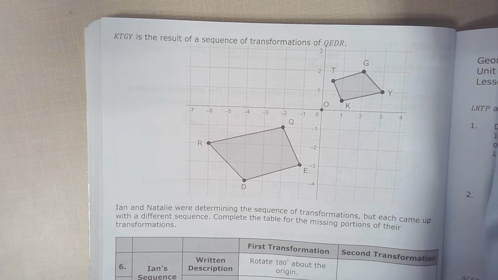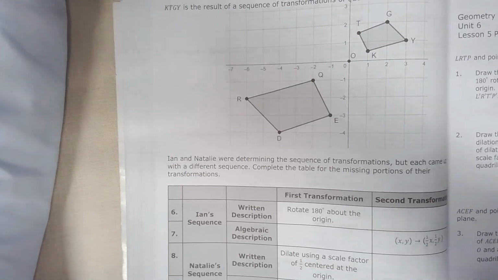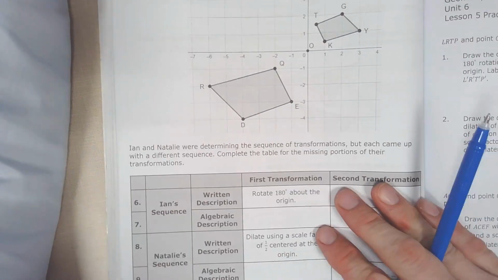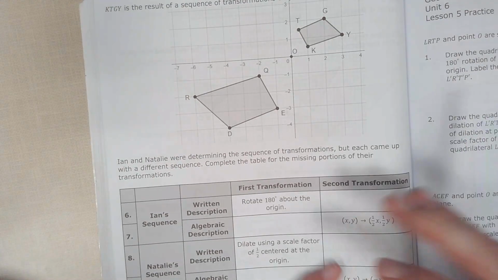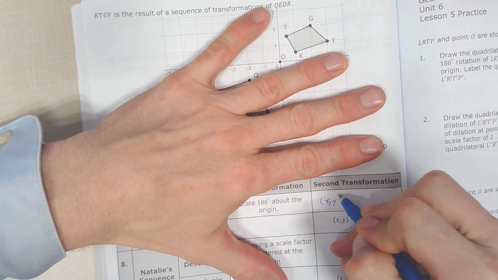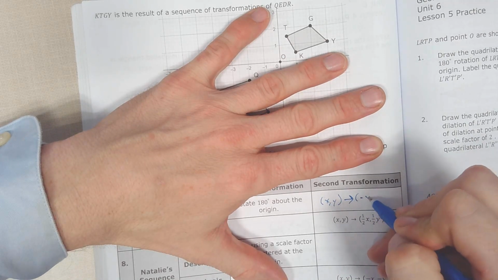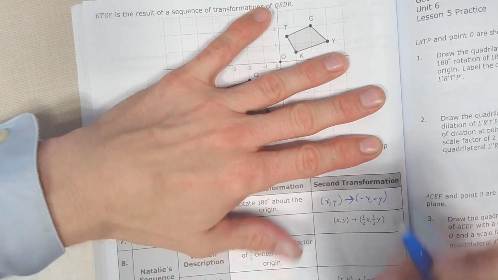Ian's written description is rotation about the origin. Maybe I can bring it up a little. All right, there we go. So rotating about the origin, my algebraic expression for that is x comma y goes to -x, -y, if you remember that.